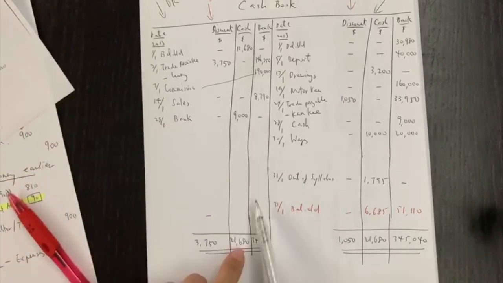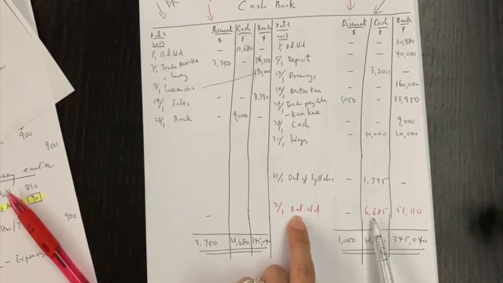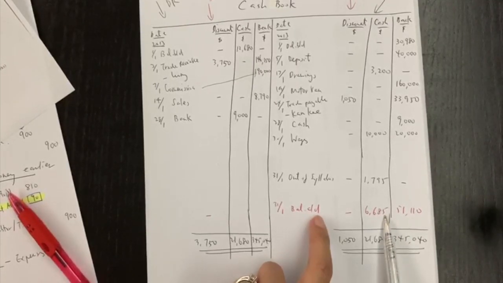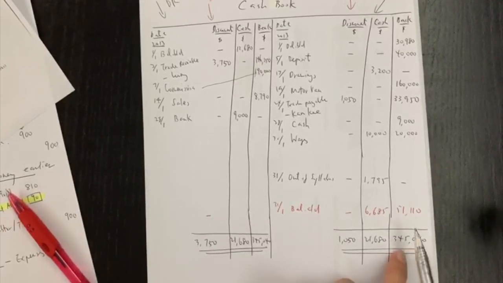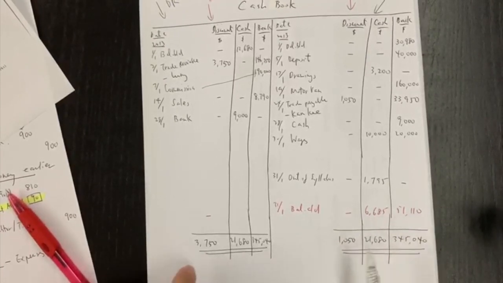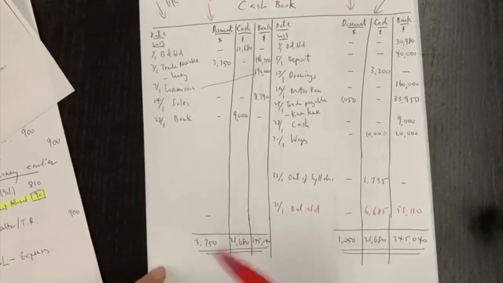So how do we close the cash column and the bank column? As usual, we always put the larger figure here at the bottom, and then we insert on the smaller side. So cash account, so 6,685. If you use a calculator to check, this is the closing balance. And then the bank as well, this is the closing balance in the bank account. Oh, but what about discount and discount here? Are they related? Actually, they are not related. This is the total amounts.